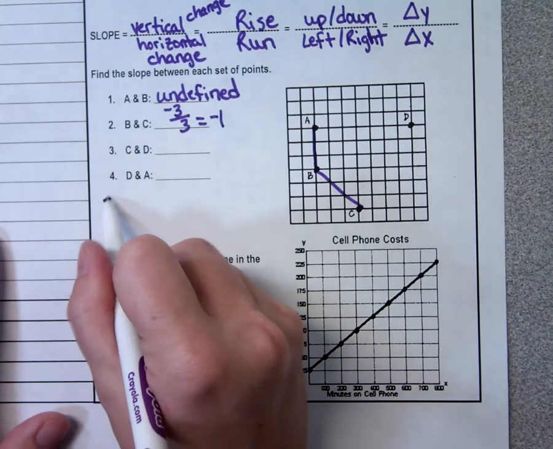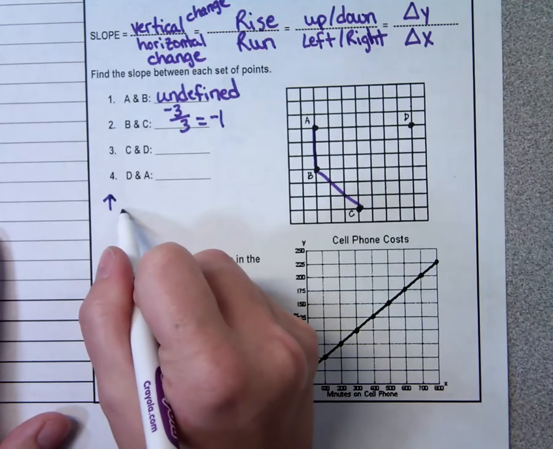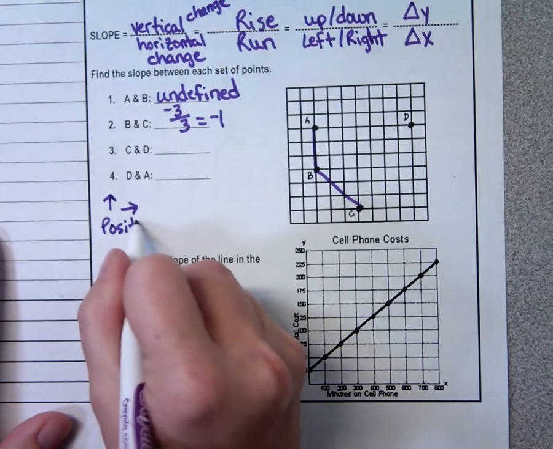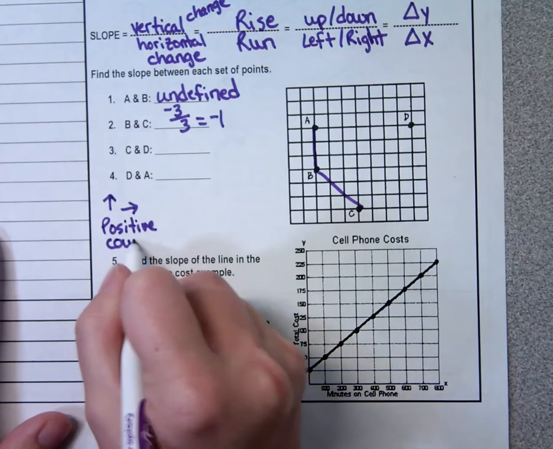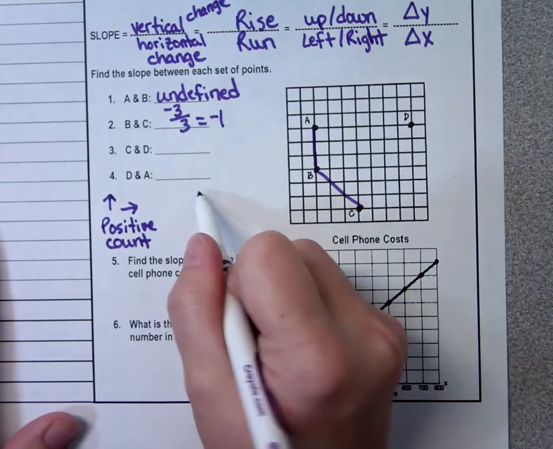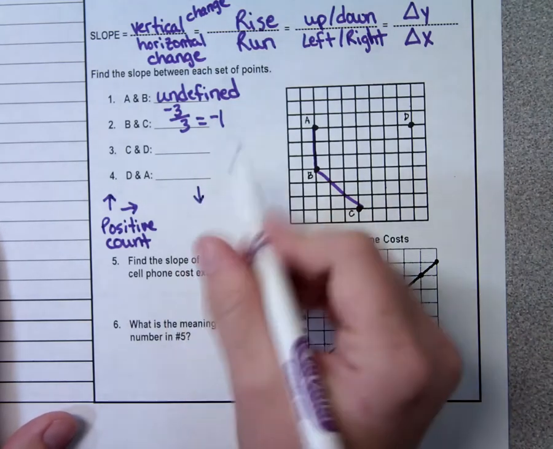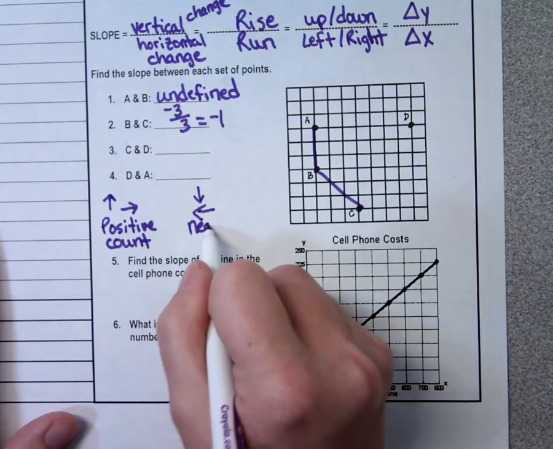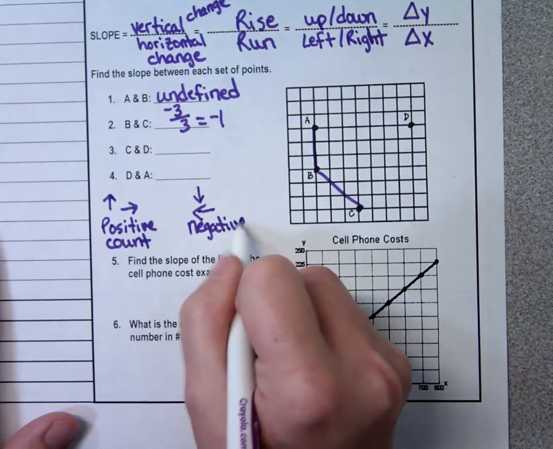If you ever count up, or count to the right, that is a positive count. If you ever count down, or happen to count to the left, that is a negative count.